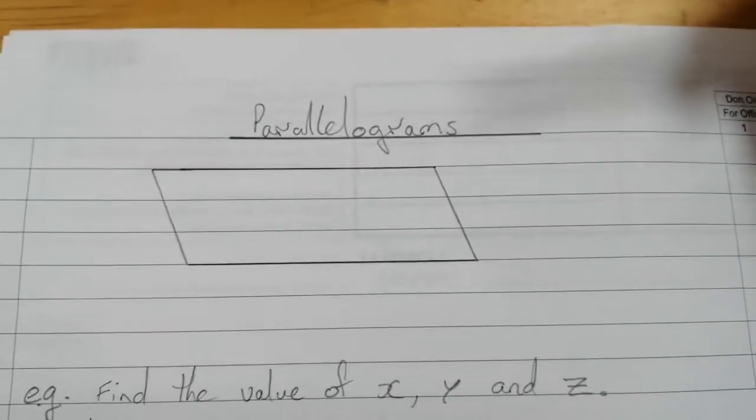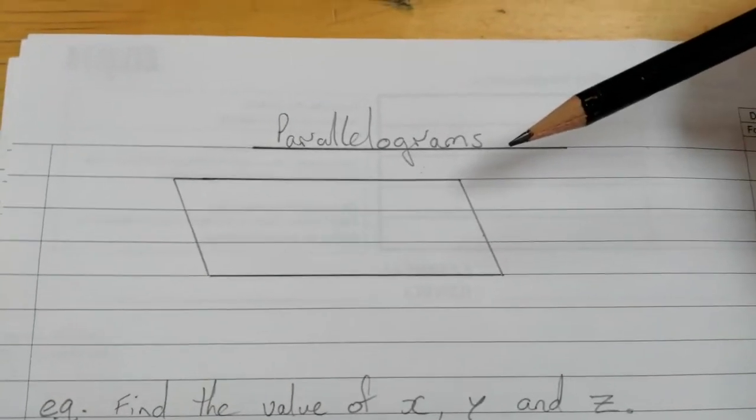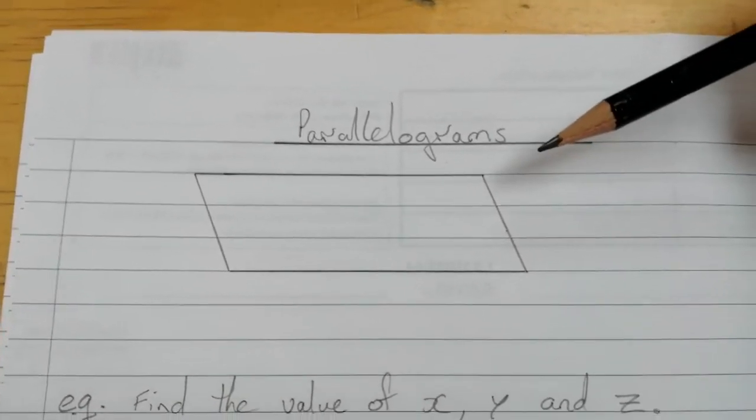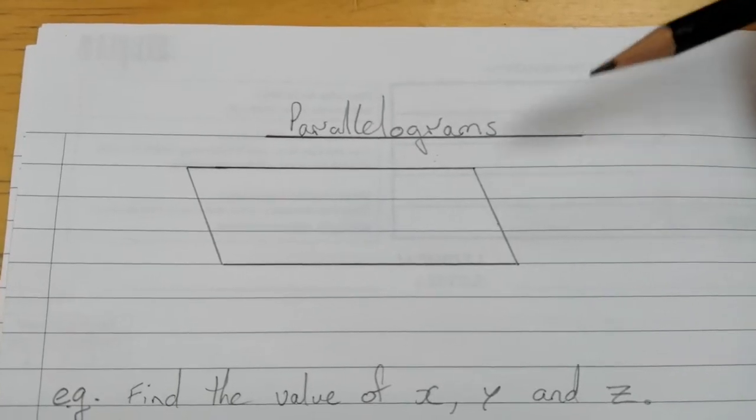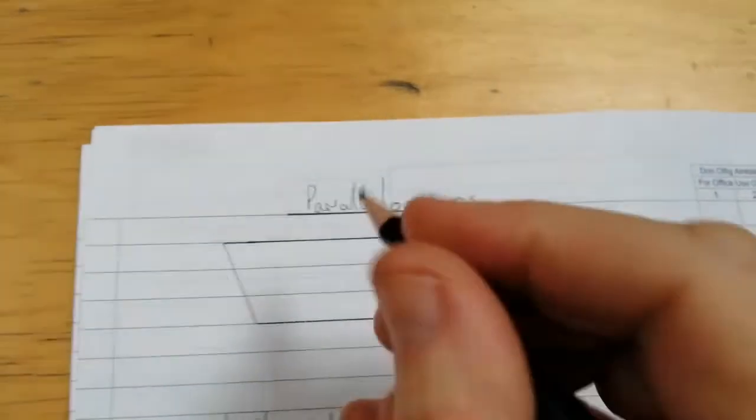Okay, hi all. Today we're going to talk about parallelograms. Parallelograms are one of those quadrilaterals that we spoke about yesterday, but they have particular features of interest to us. So the first thing about parallelograms is that opposite sides in a parallelogram are parallel to each other.